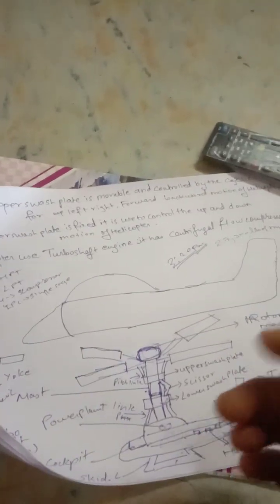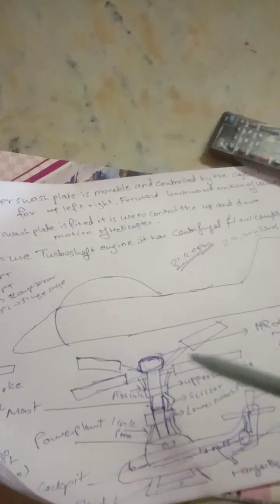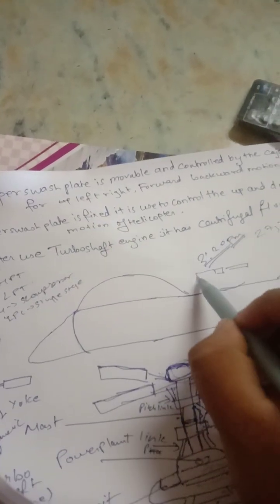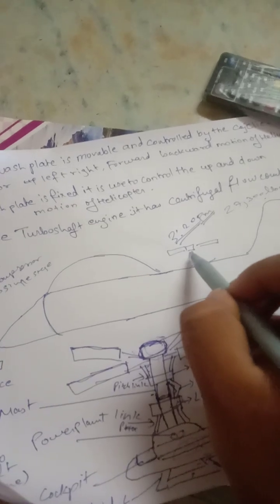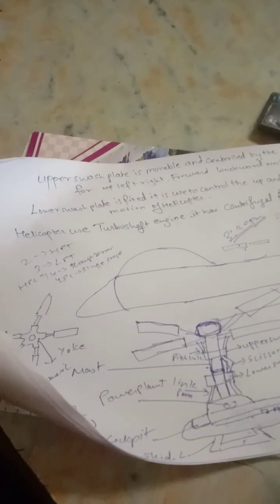Now there are various types of rotor. One is called the fully articulated rotor. This is your fully articulated rotor. One more is called the semi-rigid rotor, as you can see in the Bell helicopter series. That is known as the semi-rigid rotor.